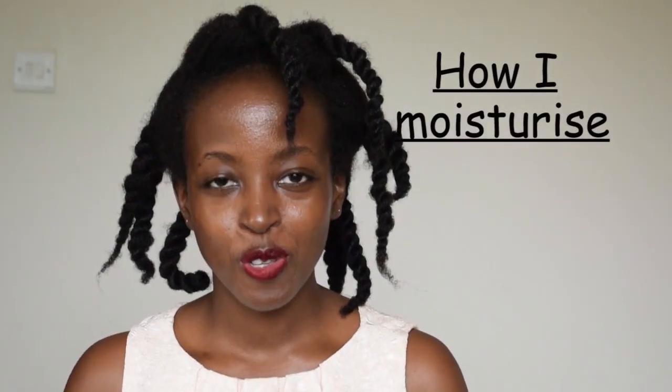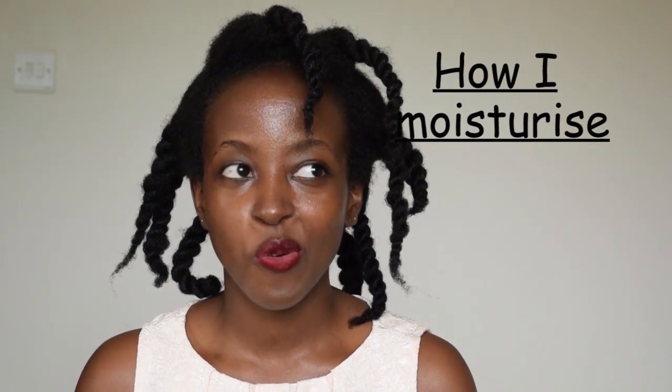Okay, so I'm going to show you how I moisturize my hair. I ordinarily use the LOC method, so I've pretty much done the rest of my hair, just saved this one for you guys. So I'm just going to undo that. If you've had your hair in for a long time and you've just been spraying, by the time you want to moisturize it, it's quite crunchy.